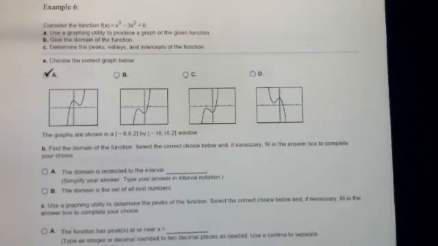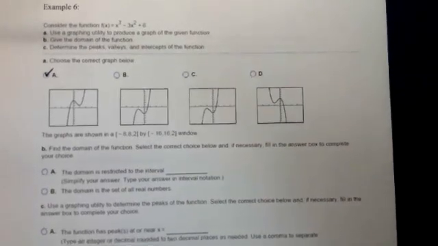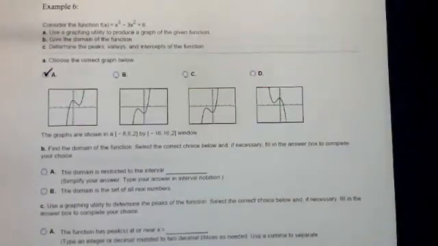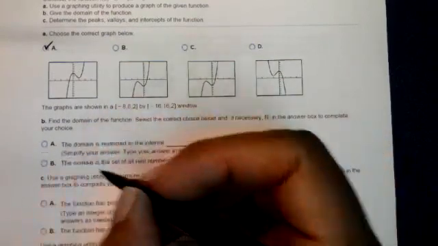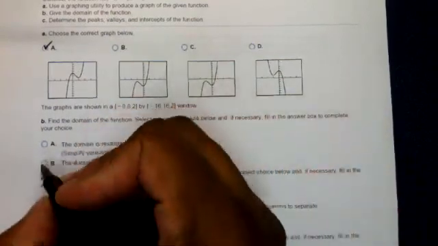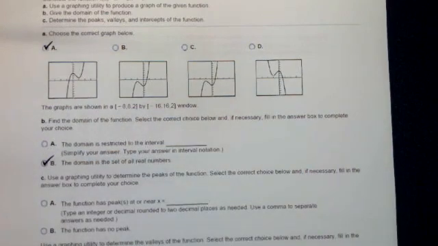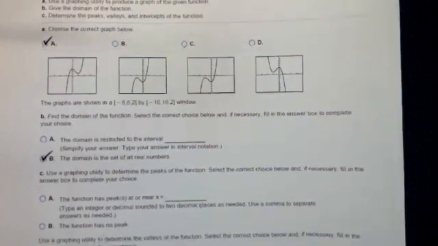It is a polynomial function, meaning that any x value that you assign to it, you will always get an f of x value for it. So that means the domain will be the set of all real numbers. So the domain there is the set of all real numbers.